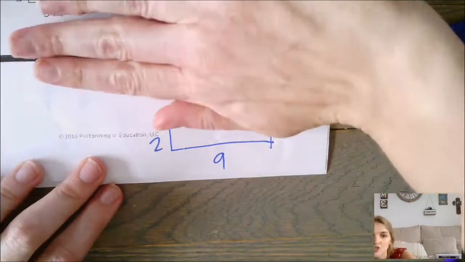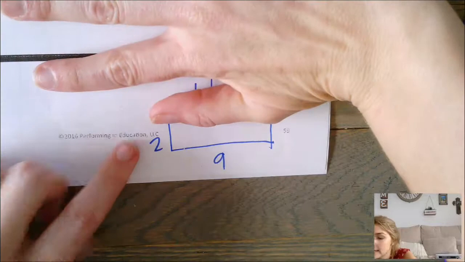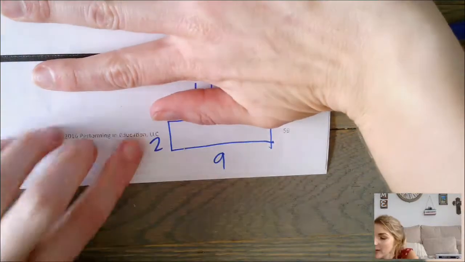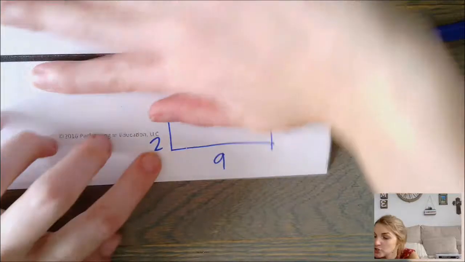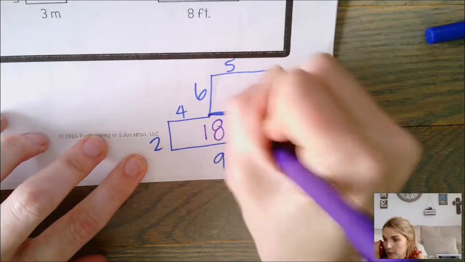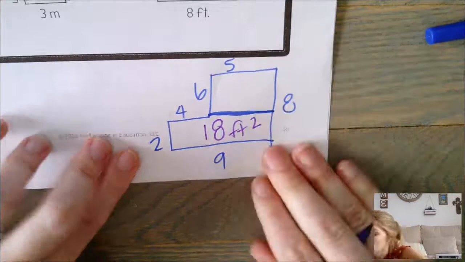Okay, so instead we're going to be looking at this shape right here. So I see that the width is 2 and the length is 9. So the first rectangle we have is 2 times 9, which is 18. And we were working with feet.